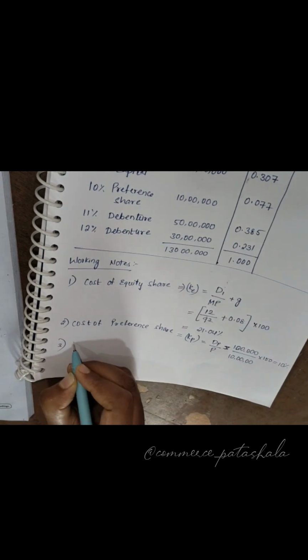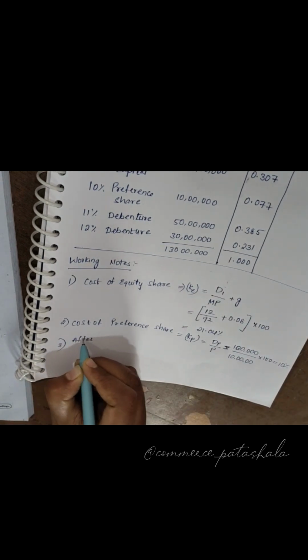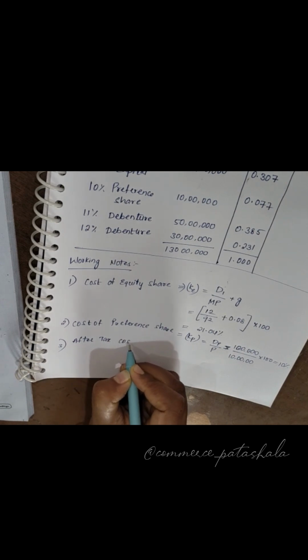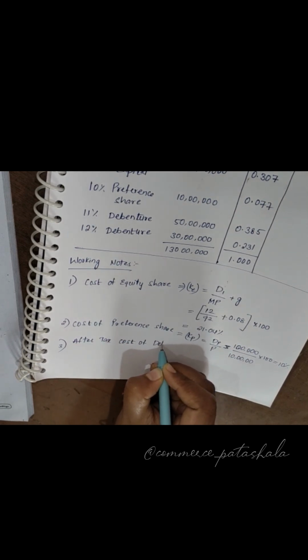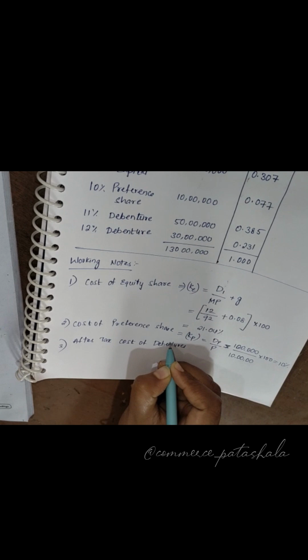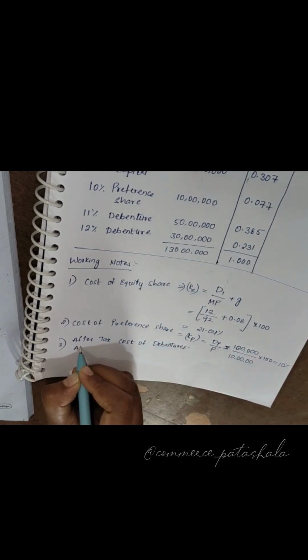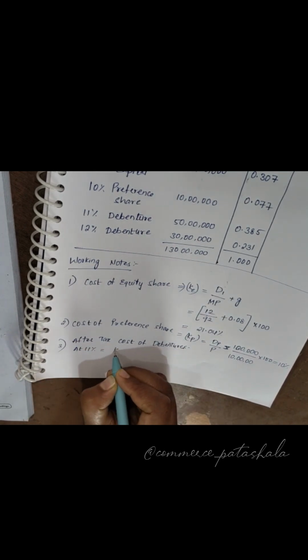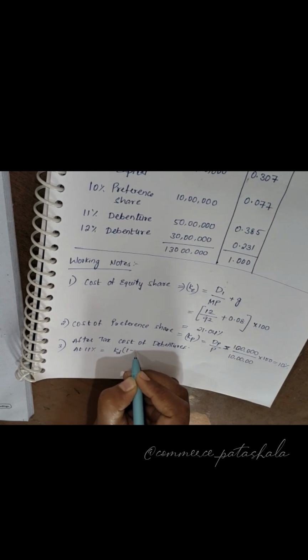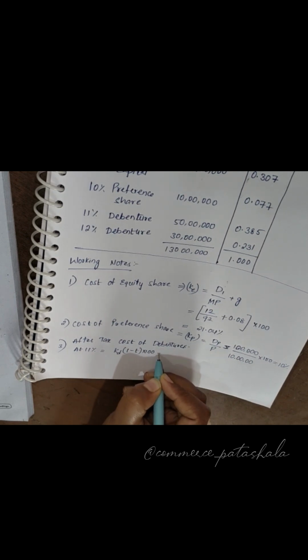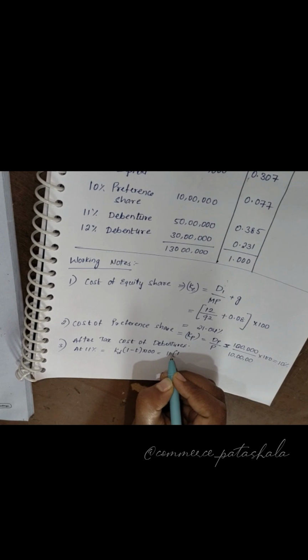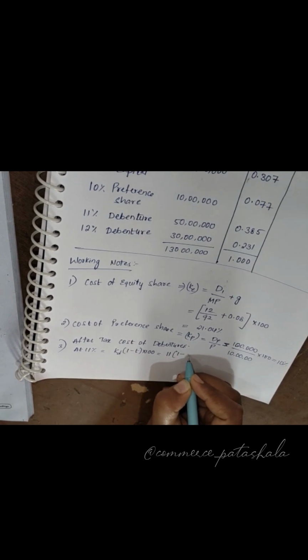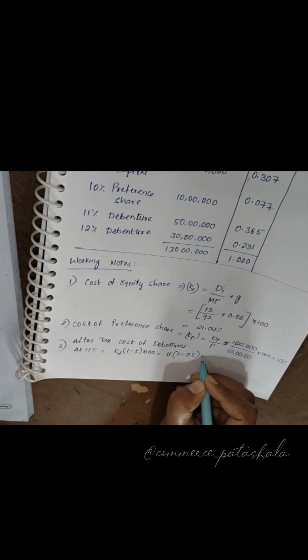Okay, now we'll calculate the after tax cost of debentures. Okay, for the 11% debentures, just calculate: it's KD multiplied by 1 minus T, into 100. So just substitute the values, 11% is the rate, 1 minus tax rate being 0.5, into 100.